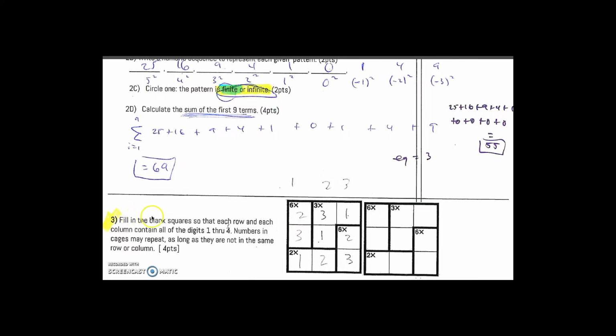Here on the can, fill in the blank square so that each row and each column contain all the digits 1 through 3. That should say 3. Numbers in each cage may repeat as long as they are not in the same row or column. You'll get 4 points if it's correct, 1 point if it is incorrect. You're looking for freebies here. You only have to fill out the left side, and notice that there are no freebies.